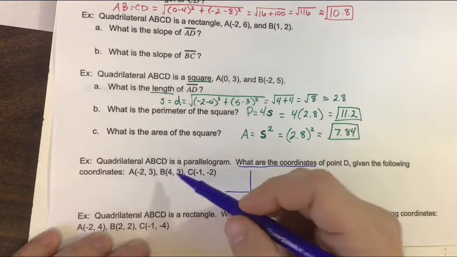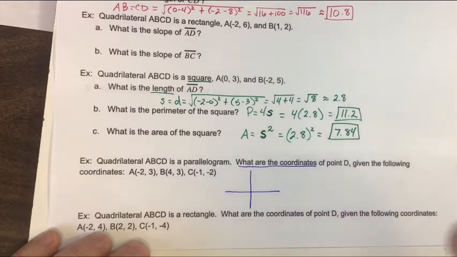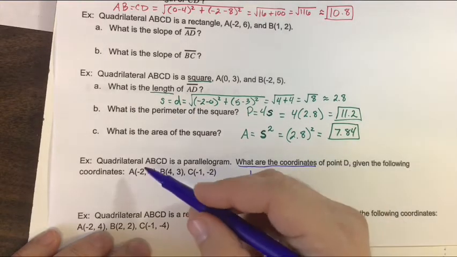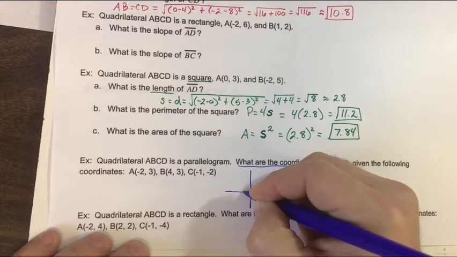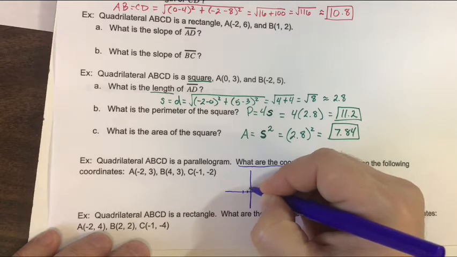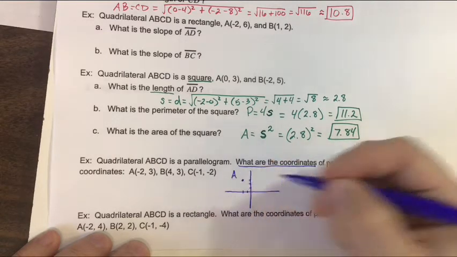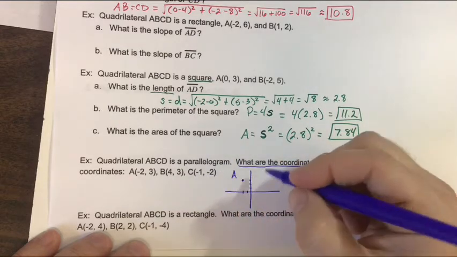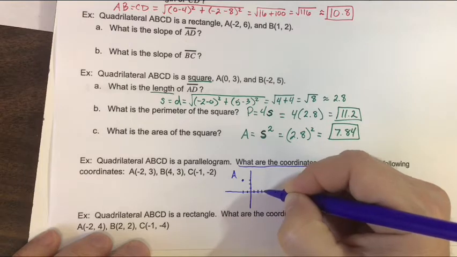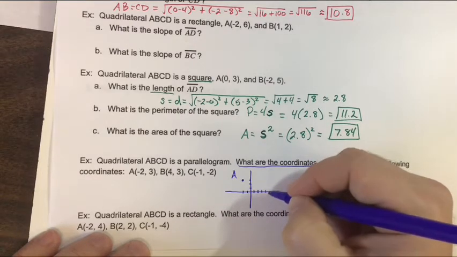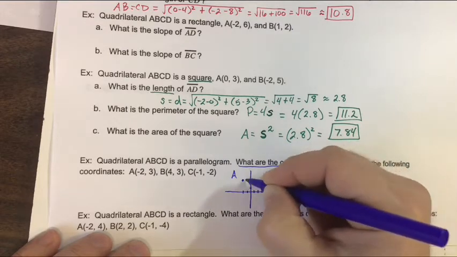And we're going to plot points A, B, and C and use that graphing capability to find the missing point D. So we're going to plot point A at -2, 3. So from 0, go back -2, then up 3. So there's A. B is at 4, 3. So I'm going to go over 1, 2, 3, 4, up to 3. So these should line up, A and B should line up as a horizontal segment.